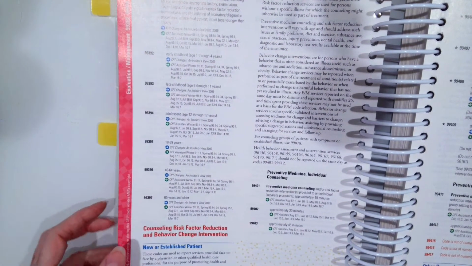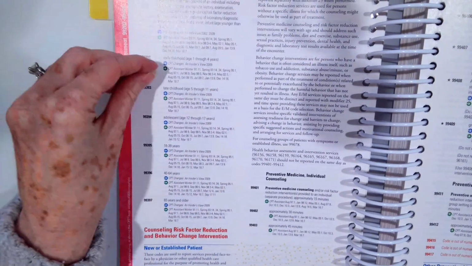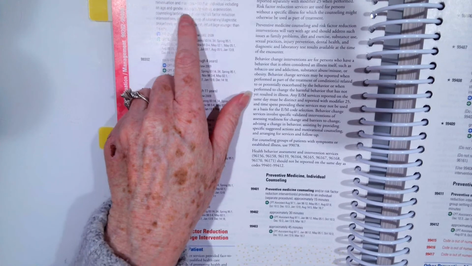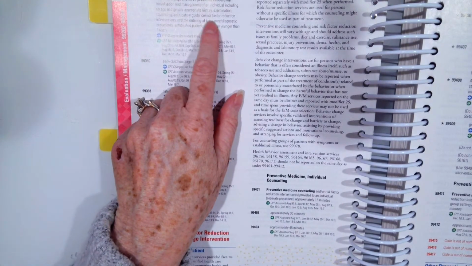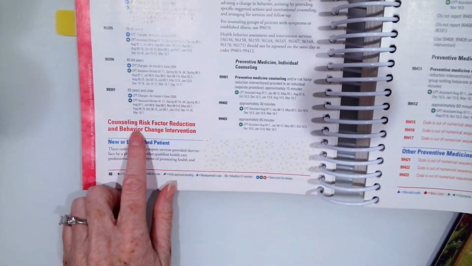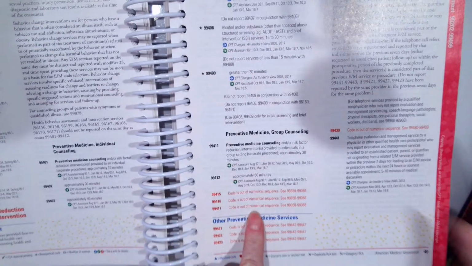If we go to the next one, it also divides if it's an office visit for age and gender appropriate history, exam, counseling, guidance, risk factor education, you can see all this, versus counseling, risk factor reduction, and behavior change intervention. That's a different section of preventative medicine.